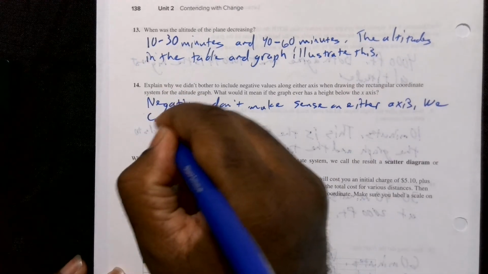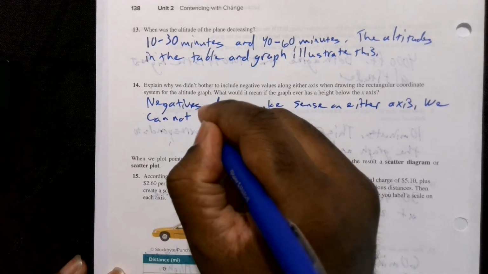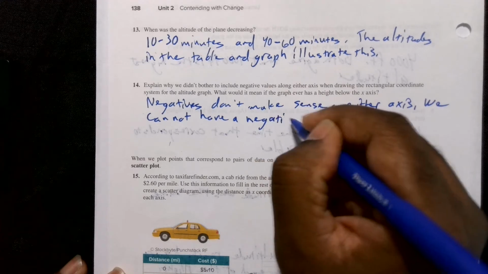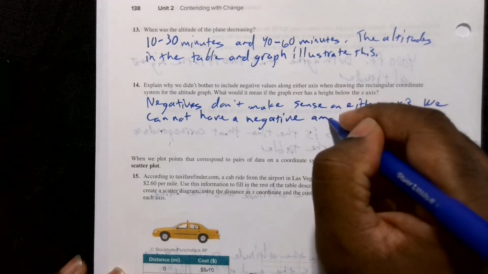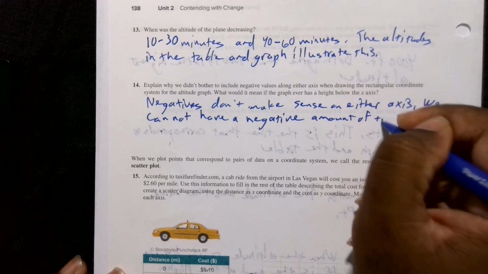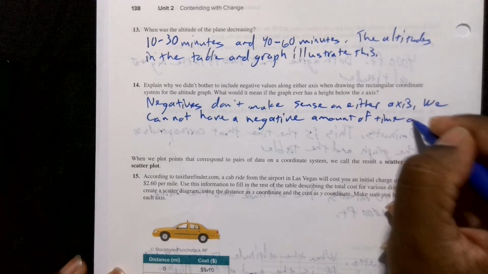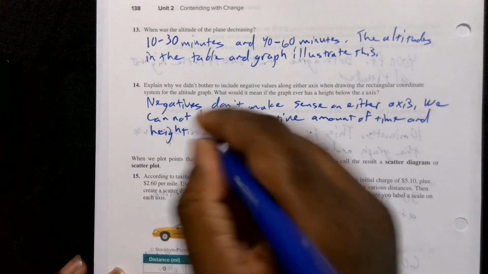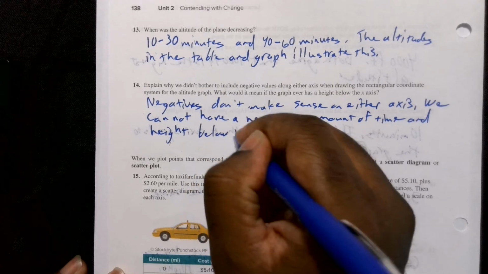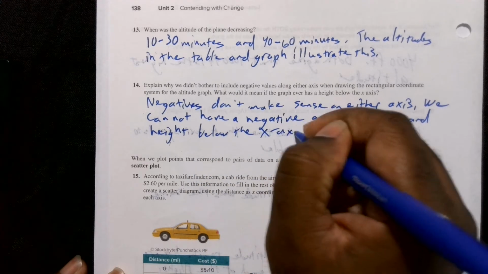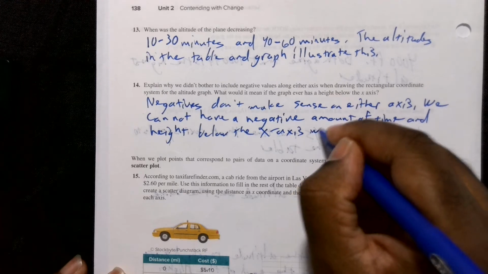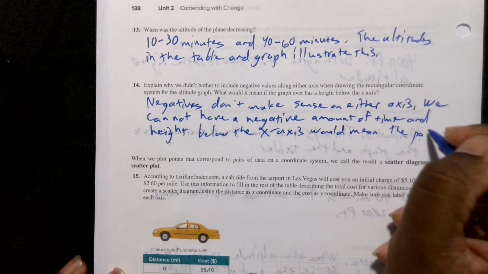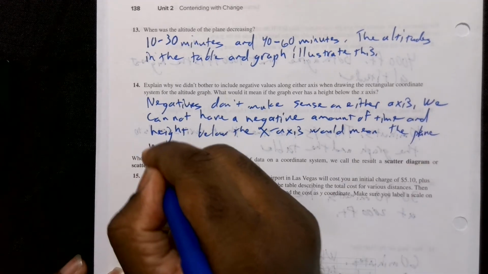We cannot have a negative amount of time, and height below the x-axis would mean the plane went underground.